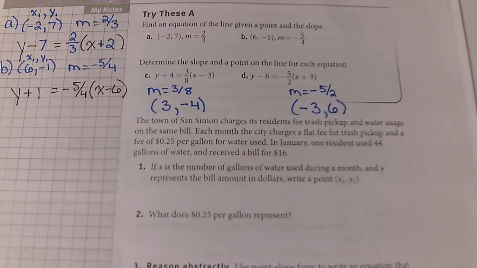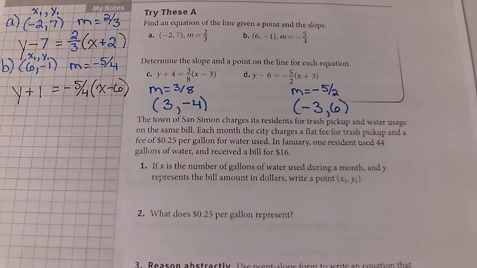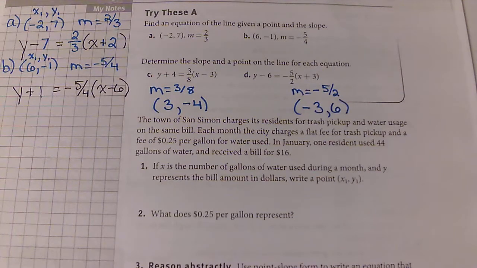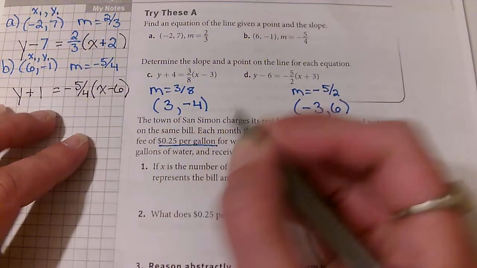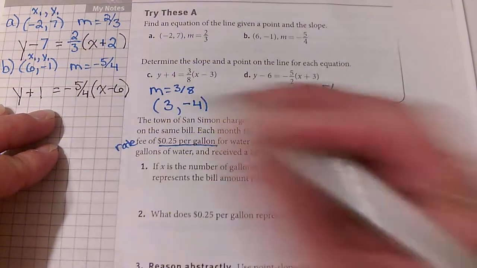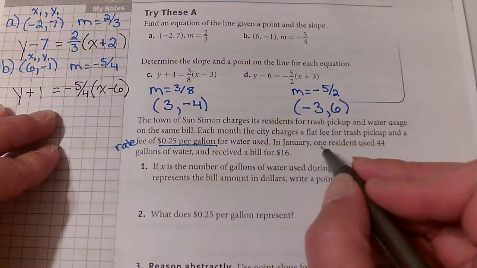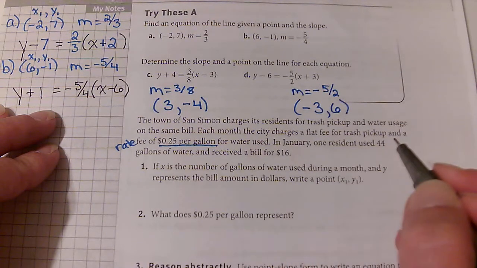Okay, so the town of San Simon, wherever that is, charges its residents for trash pickup and water usage. Each month, the city charges a flat fee for trash pickup and a fee of 25 cents per gallon. Oop, I see that word, per gallon. That's my rate. In January, one resident used 44 gallons of water and had a bill of $16.